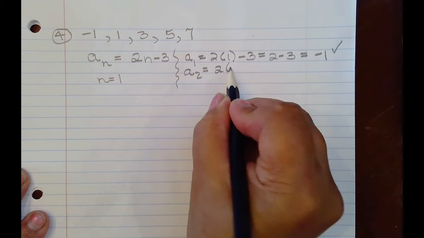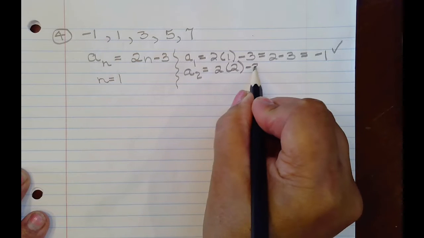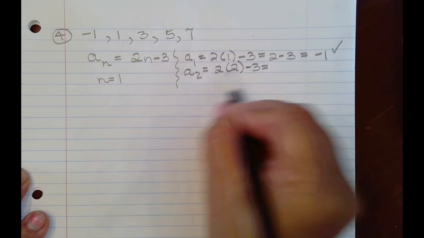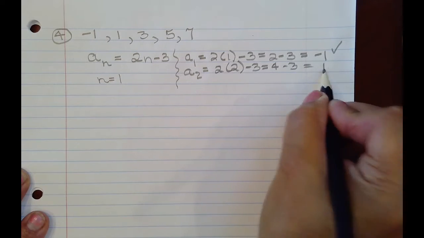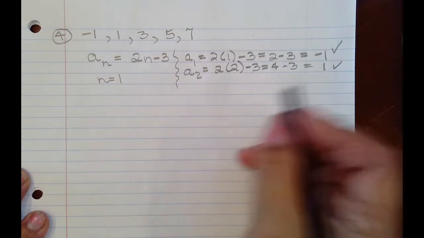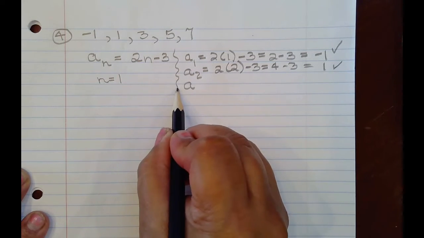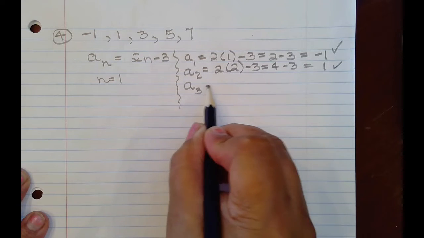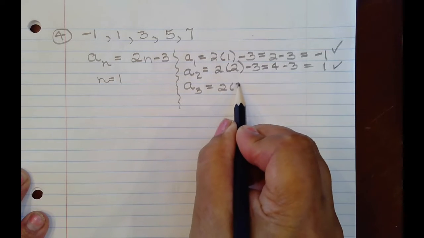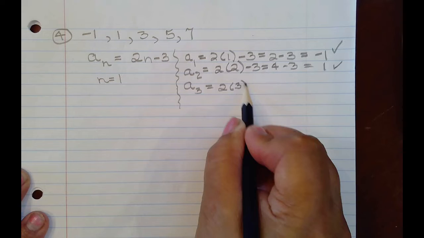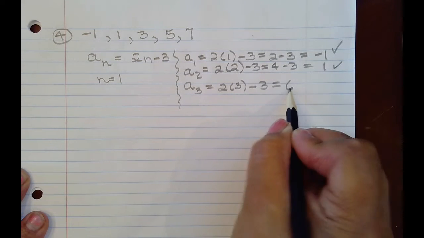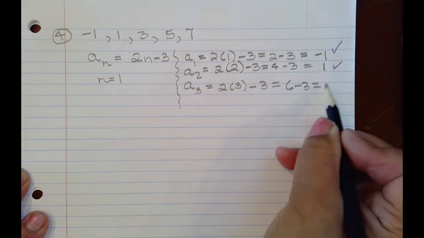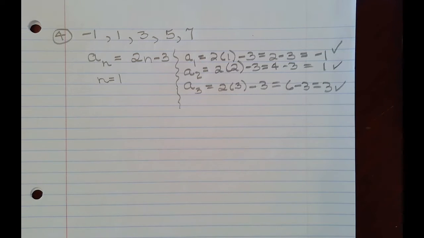Then if you plugged in 2, it would be 4 minus 3, which is positive 1, so it works for that second value. And then when you plug in 3, it would be 2 times 3 minus 3, which would be 6 minus 3, and you get the next value, and so on.